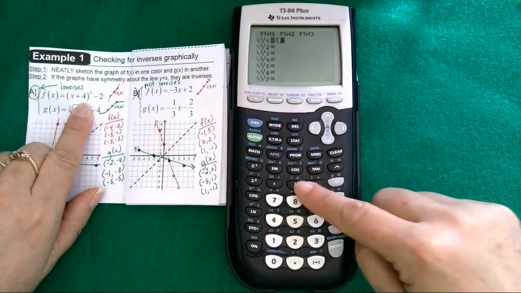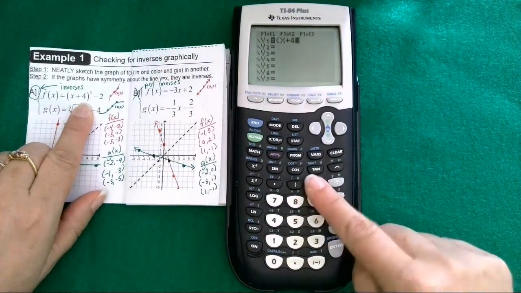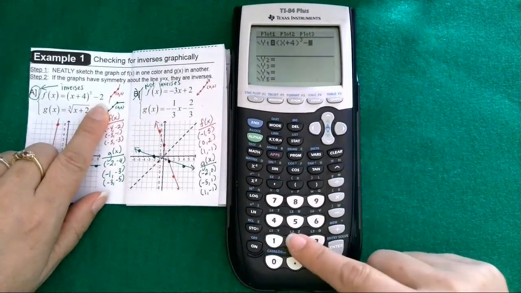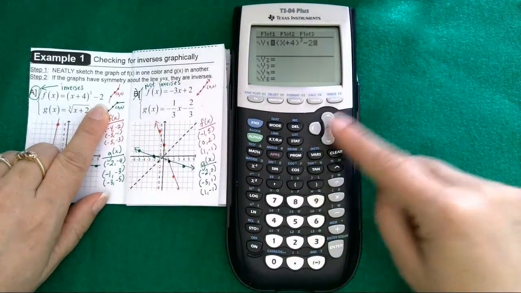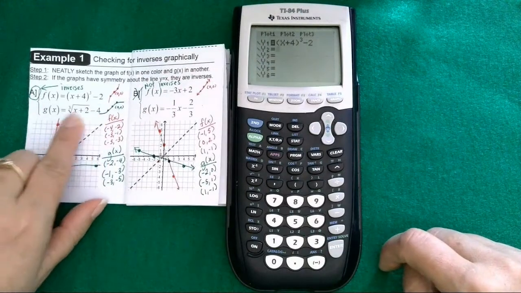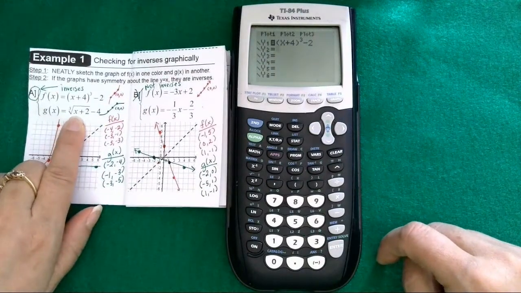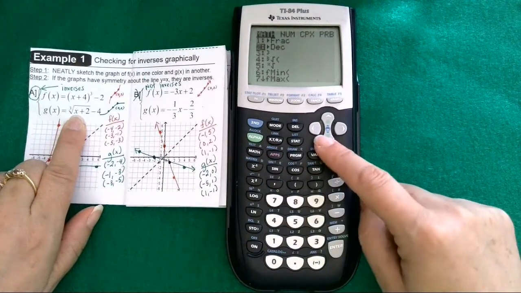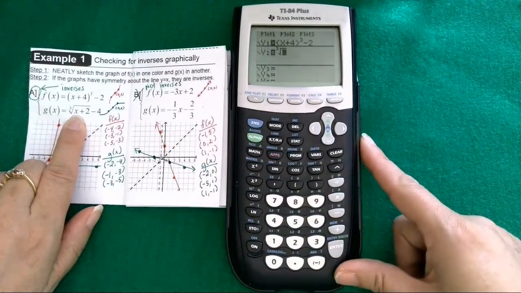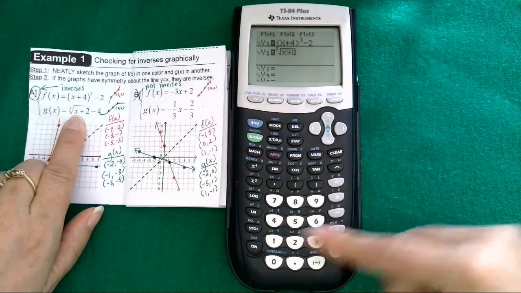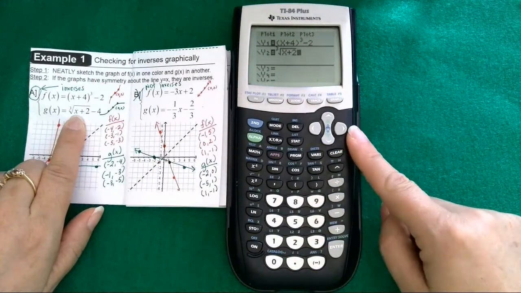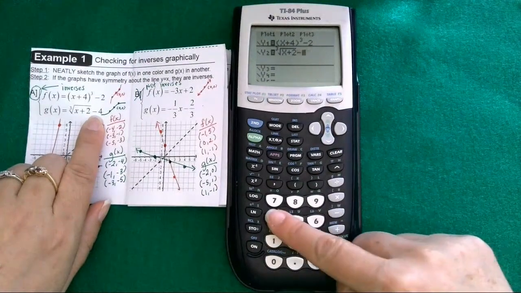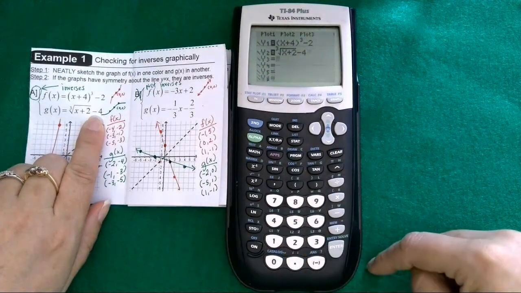So we'll have parentheses x plus 4, that's raised to the third power, and then -2. Then we'll press enter, and the g of x we're going to enter in y2. The cube root is in the math menu at number 4, and that's the cube root of the quantity x plus 2, and then we'll arrow to get out of the radical, and then -4, and press enter.